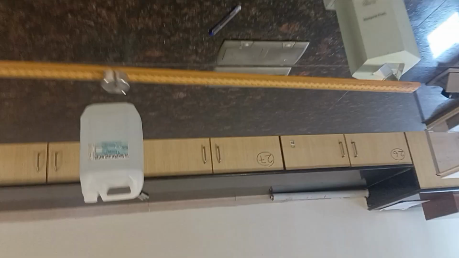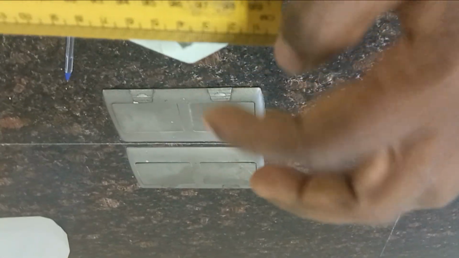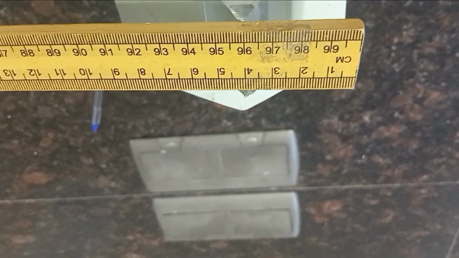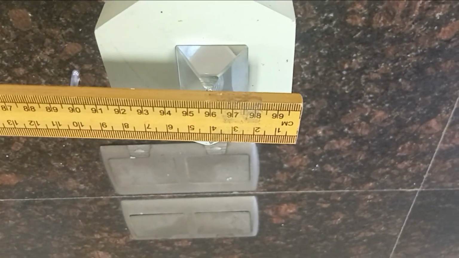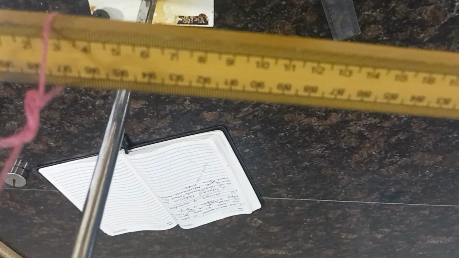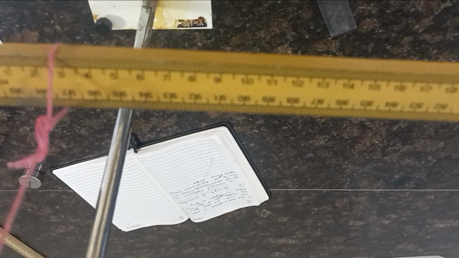From the pivot it is 4, nearby the pivot it is 4, and here it is 97. So we want to find this X value.